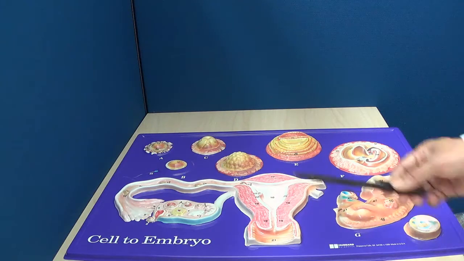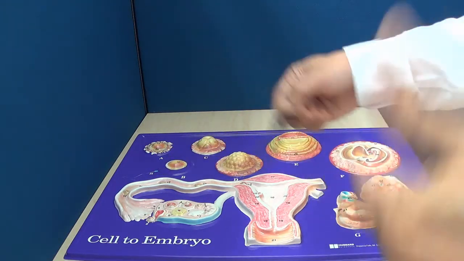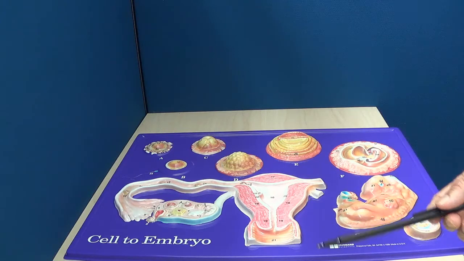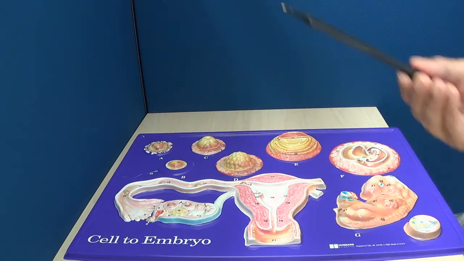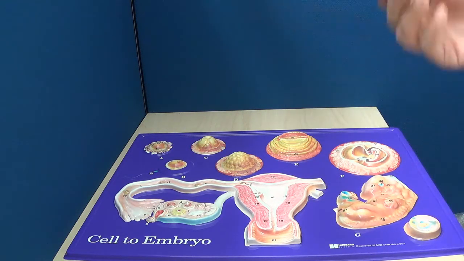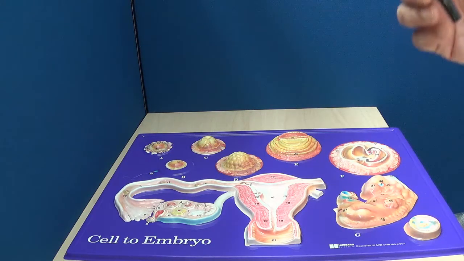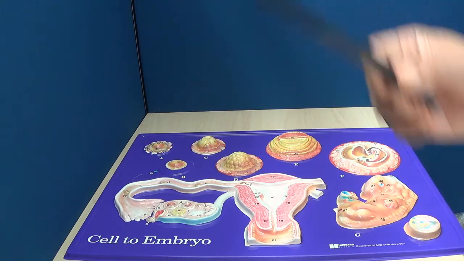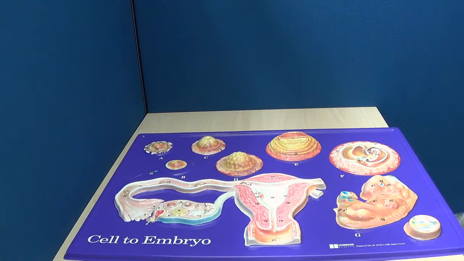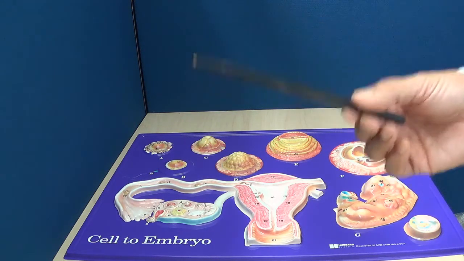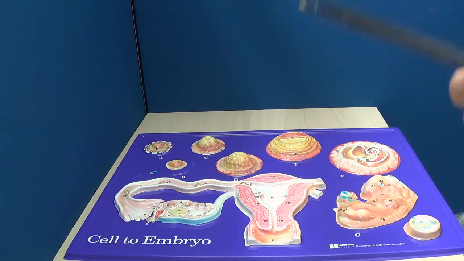blastomere. And then more cell division occurs, and the blastomere gets bigger, and when the cell number goes up to between 16 to 32, that stage is called morula.